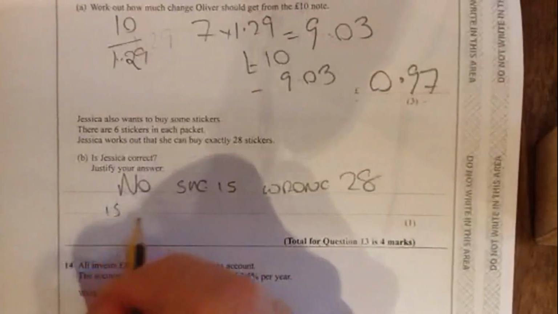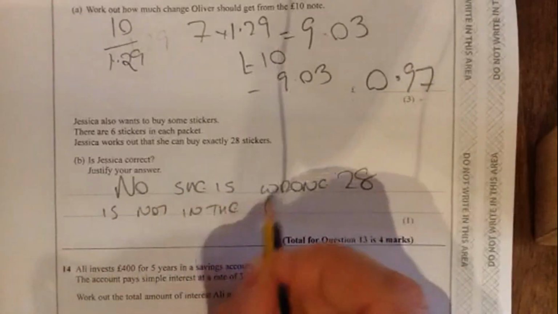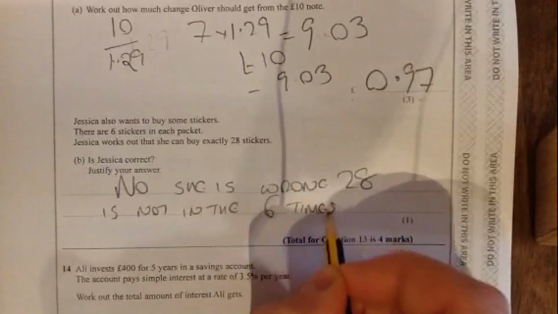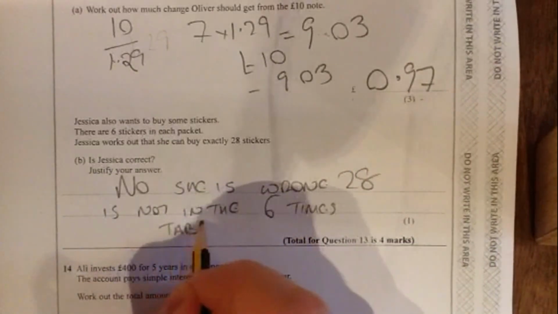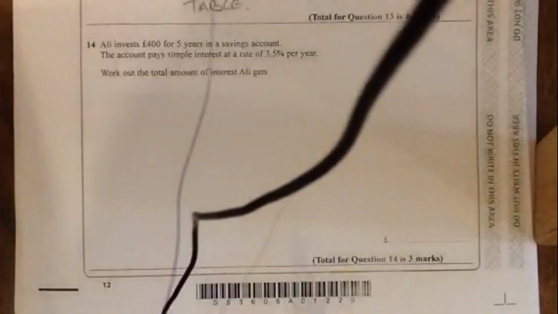28 is not in the 6 times table. You could use the words factors or multiples if you want, but this is fine.